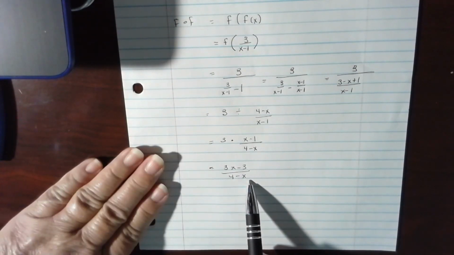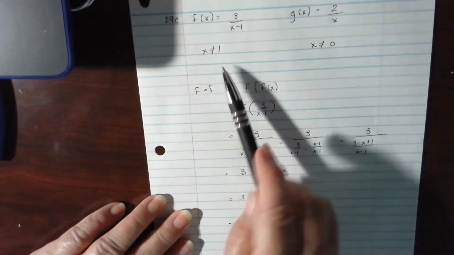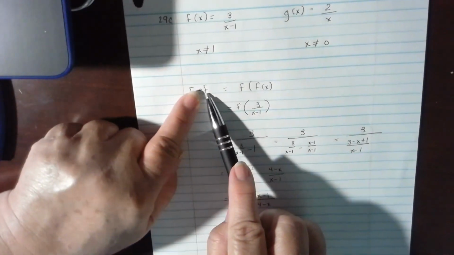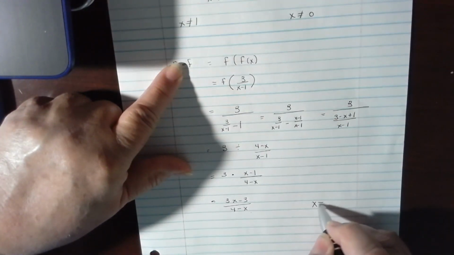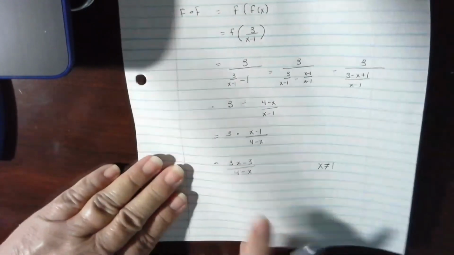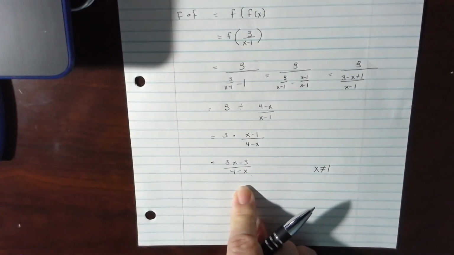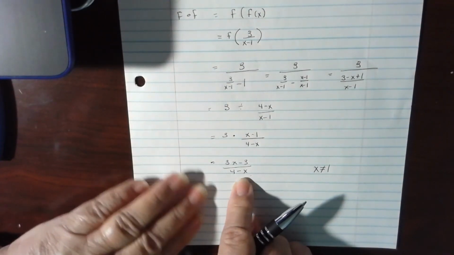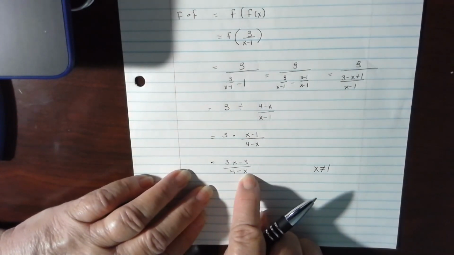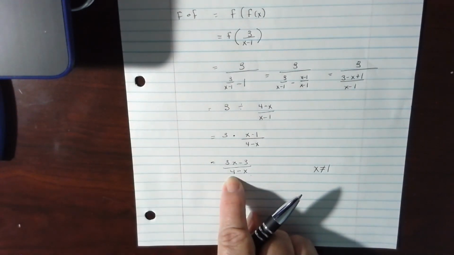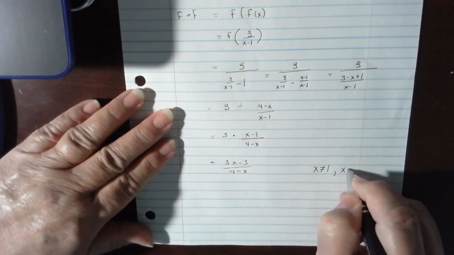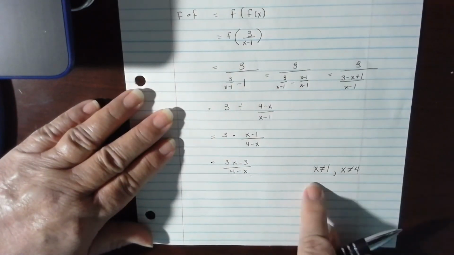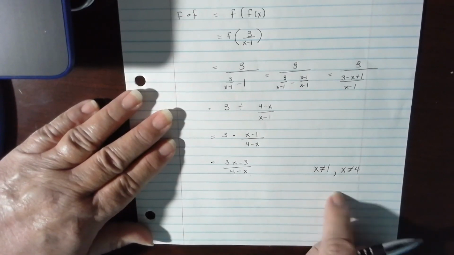Let's talk about the domain. You start with the domain of f, which was x does not equal 1. You look at the new rule and say, is there anything else I have to leave out? Well, you can see here that x can't be 4, because if it is, that denominator is 0. So you put a comma, x does not equal 4. So you have 2 parts there for that domain.